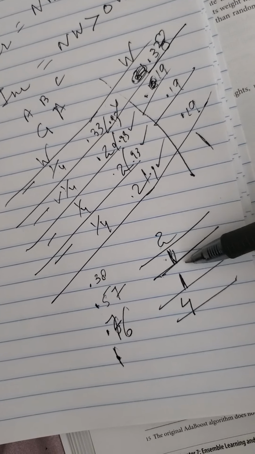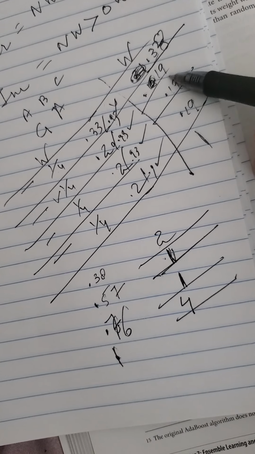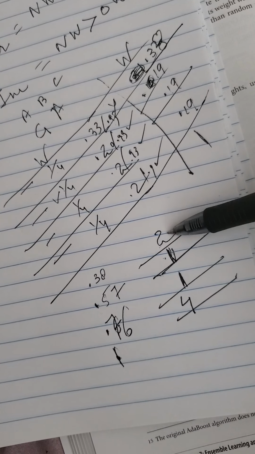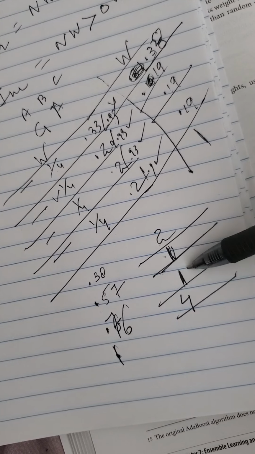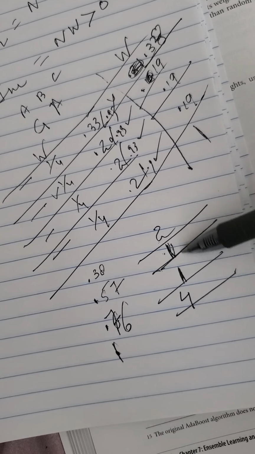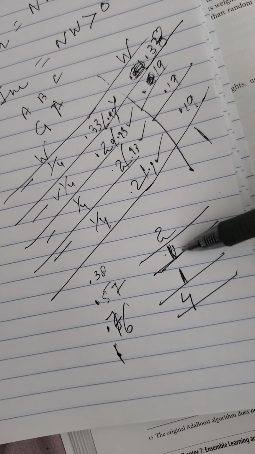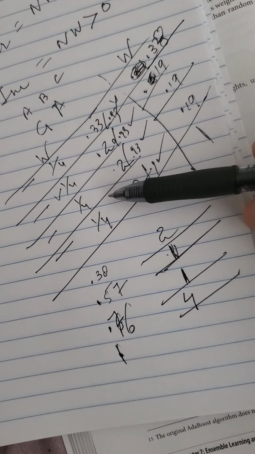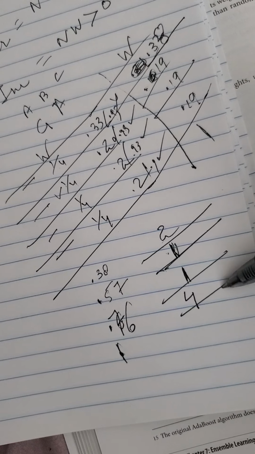Now you see how the weight has impacted. Since the weight has increased for this incorrect classification, in the next classification we have more observations from the incorrectly classified ones. Now we again calculate the Gini index based on these.